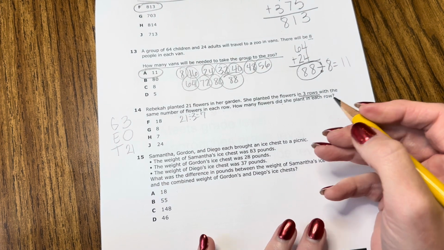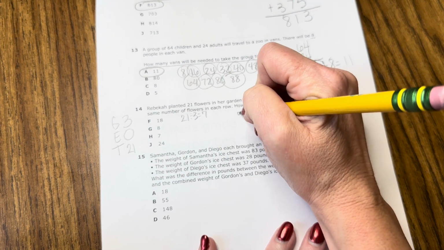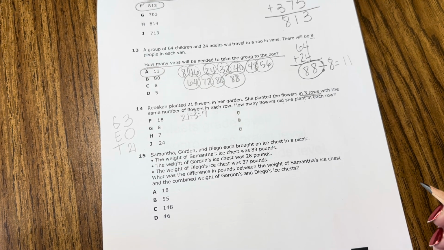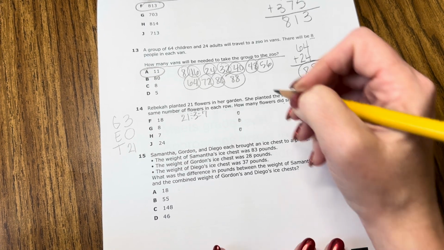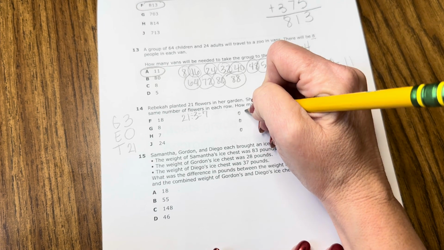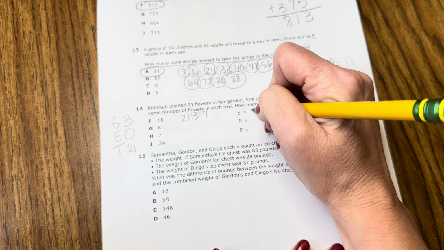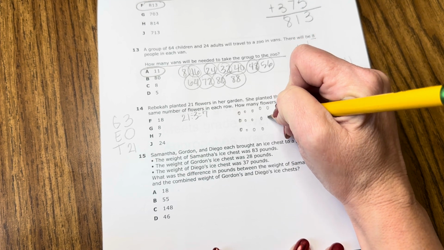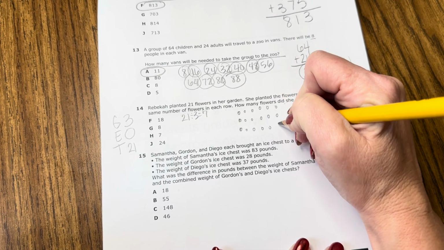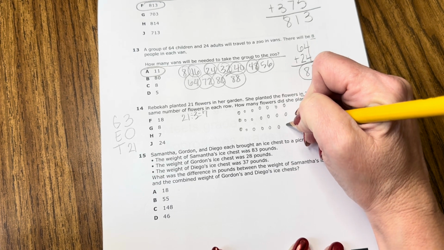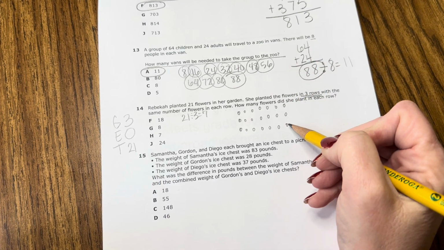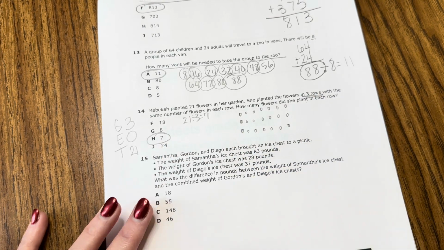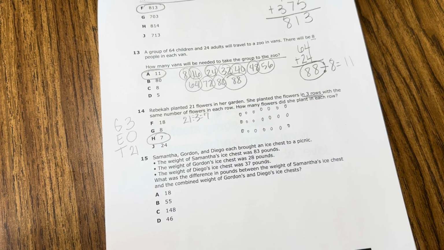If you needed to draw out the picture, you could have said, I know I'm going to have 3 rows, 1, 2, 3, and I need a total of 21 flowers. So I'm going to keep putting them into rows until I get to 21. 4, 5, 6, 7, 8, 9, 10, 11, 12, 13, 14, 15, 16, 17, 18, 19, 20, 21. Okay, how many are in each row? 1, 2, 3, 4, 5, 6, 7. She planted 7 flowers in each row.